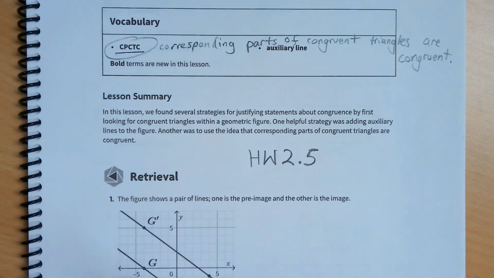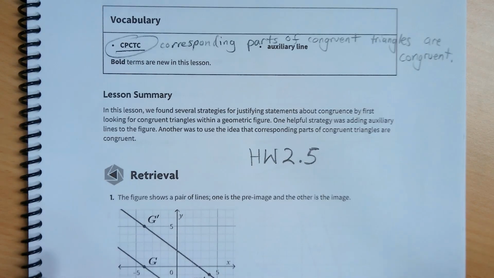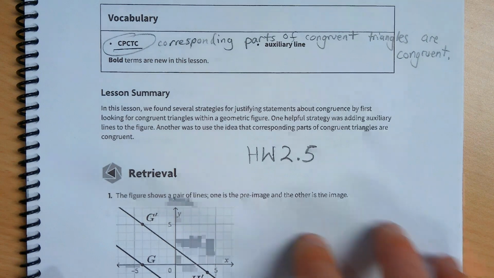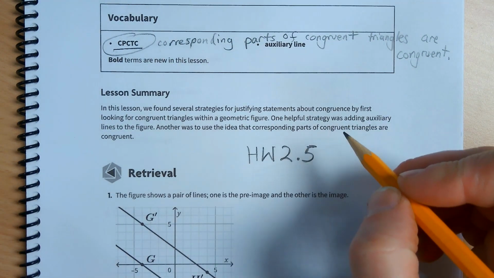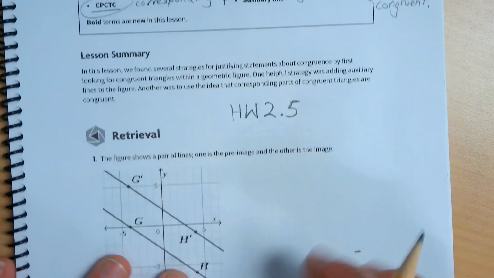Because usually it takes 3 parts to prove 2 triangles congruent, 3 pairs of features. SAS, SSS, something like that. 3 pairs of features to prove 2 triangles are congruent. And then you get the other 3 after that for free through CPCTC.